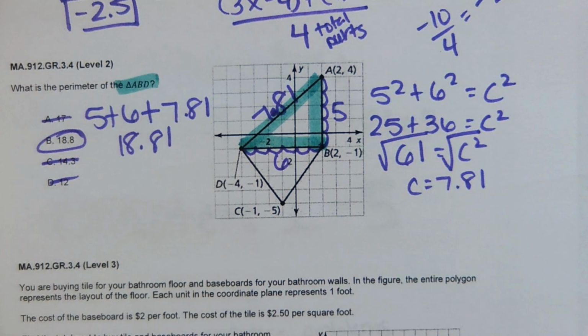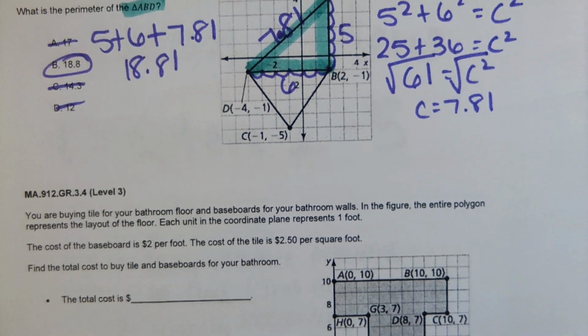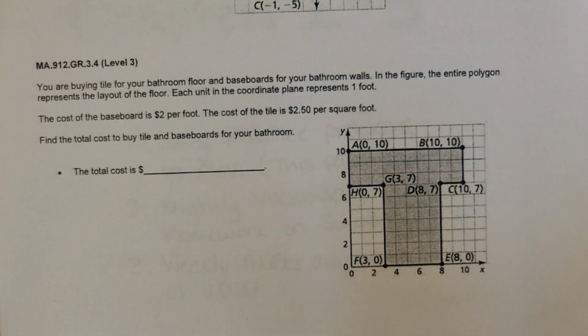One more question. Okay, this one is like a real life math problem. One that you'll probably actually use in your lifetime, to be honest.